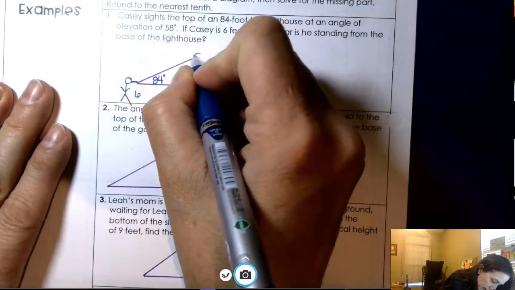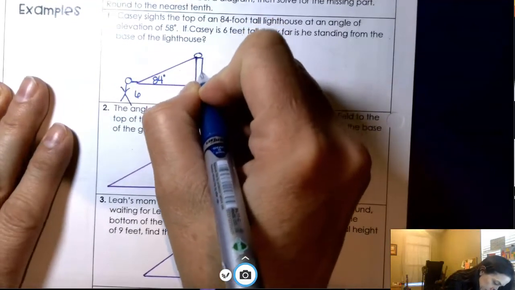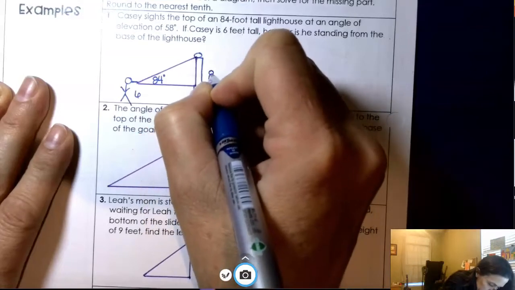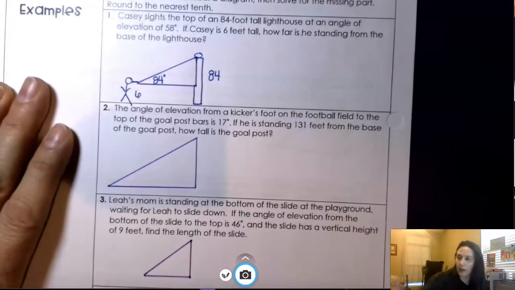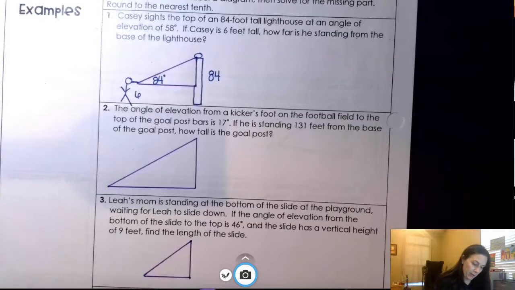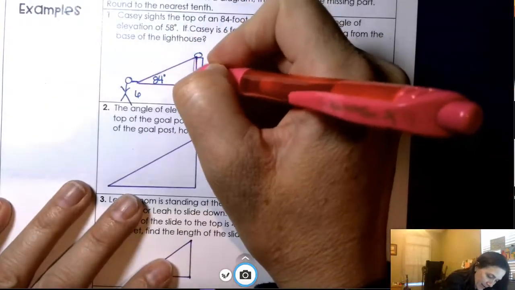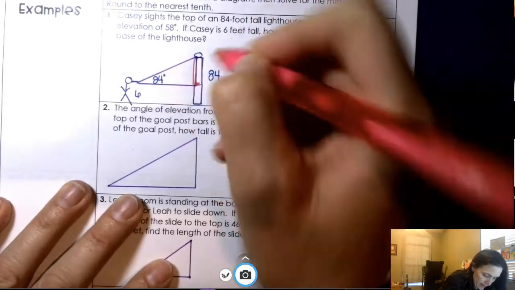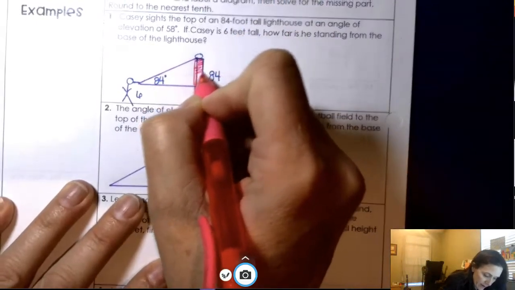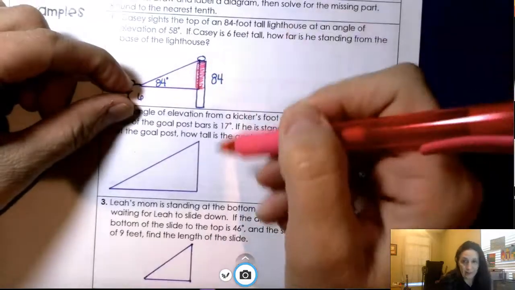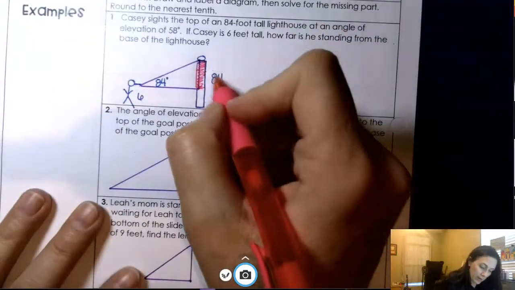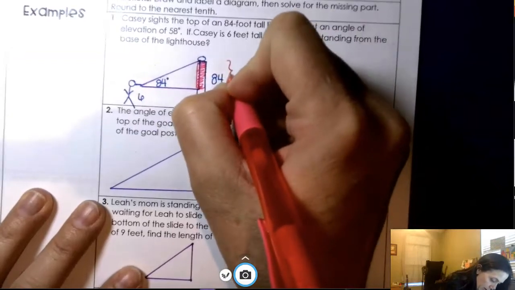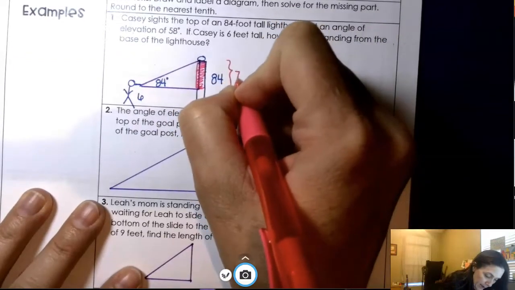So if this is the lighthouse, and it's 84 feet, I'm going to need to figure out this length here. So again, this is obviously not drawn to scale, so just keep that in mind. Because if that's 6 and that's 84, definitely not good. So if the whole thing's 84, subtract 6, this piece up here is now going to be 78.